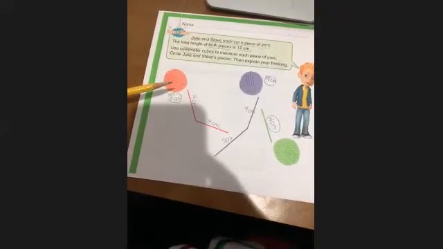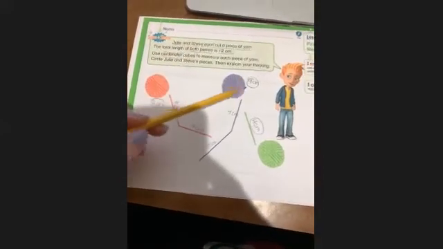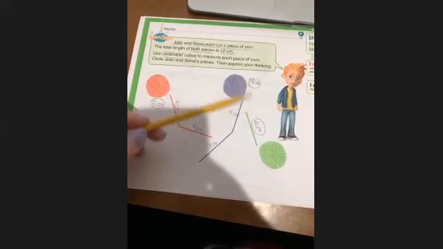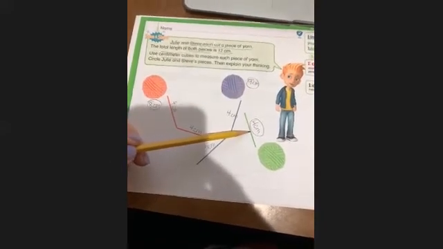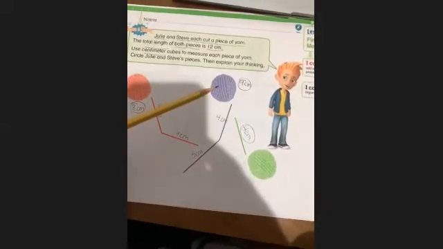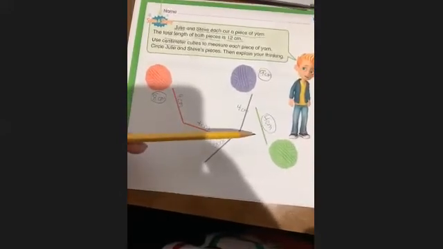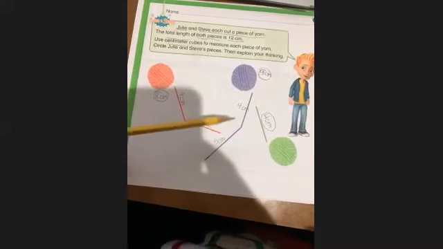So we know that it cannot be red and bluish purple. So we can look here and say 9 plus 4, that's 13, which means it cannot be bluish purple and green. So now we have red plus green, that's 12 centimeters. That equals 12. So those are our 2 yarn pieces.